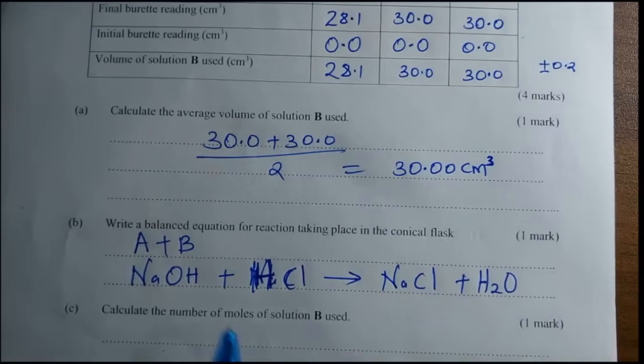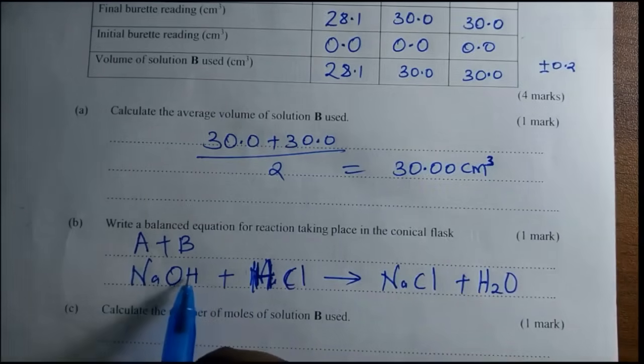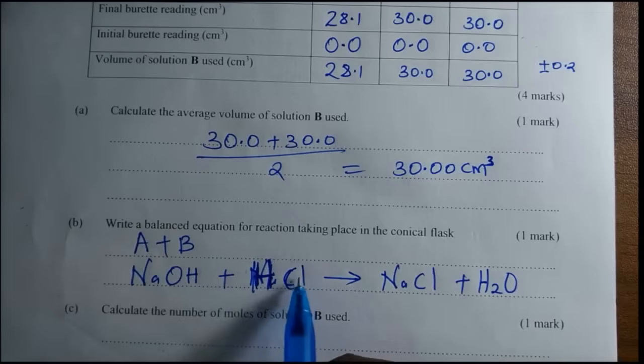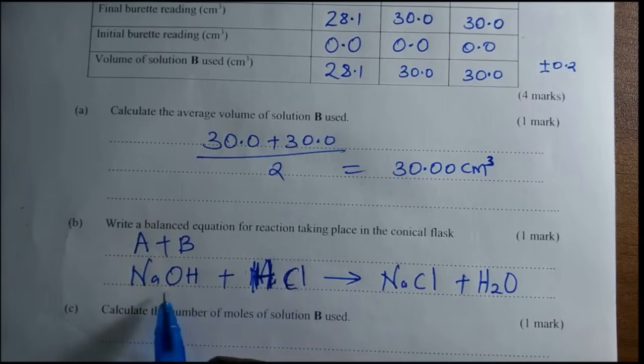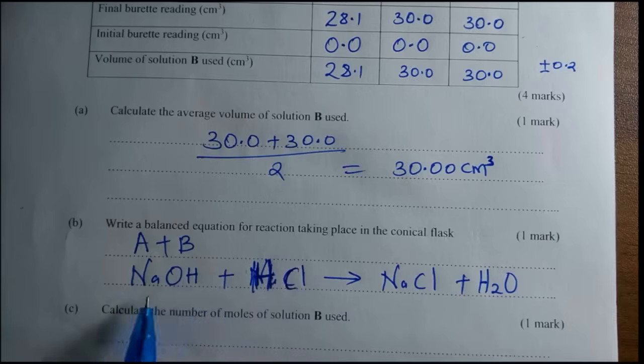The most important thing is you should know that the ratio is 1 to 1. Sodium hydroxide, when reacting with HCl, the ratio is 1 to 1. The number of moles of sodium hydroxide will be exactly equal to the number of moles of HCl that reacted for the reaction to come to an end point.